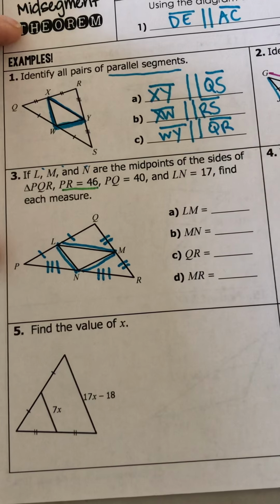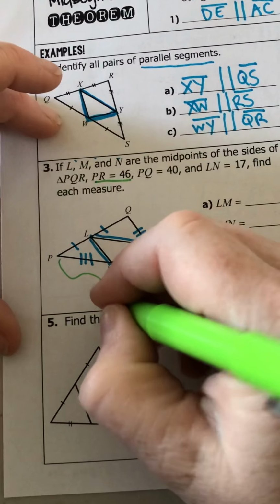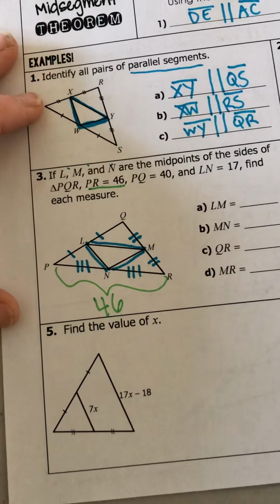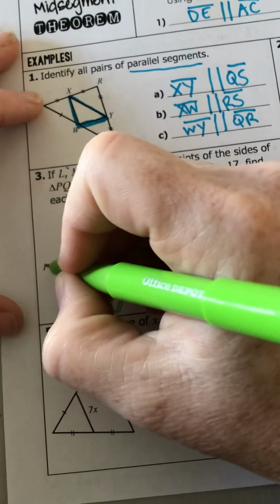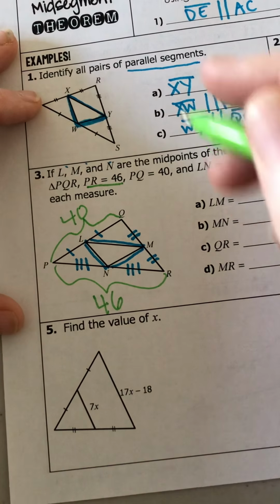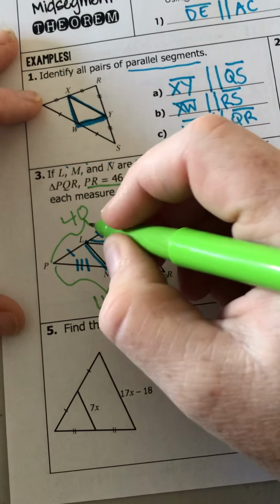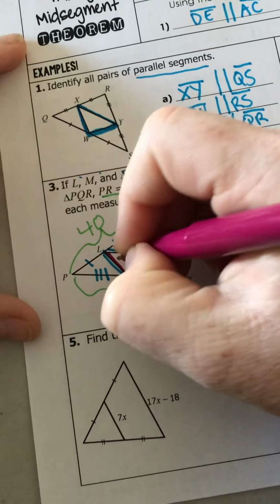PR is 46, so that would be this whole thing. PQ is 40, so this whole thing. And LN is 17. That's one of our mid-segments.